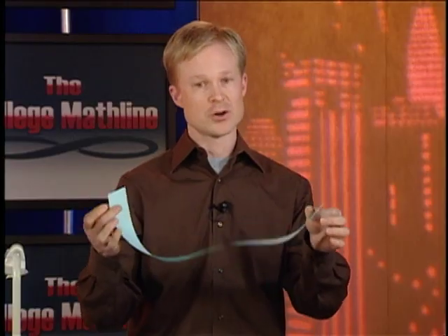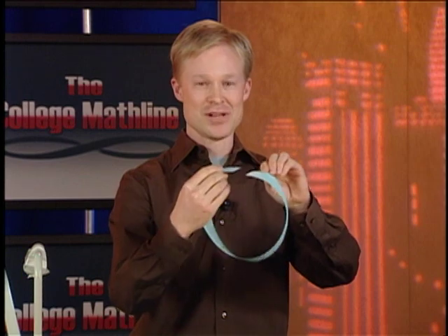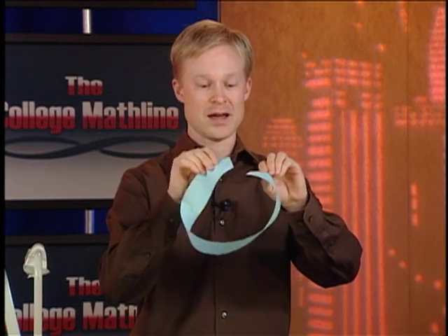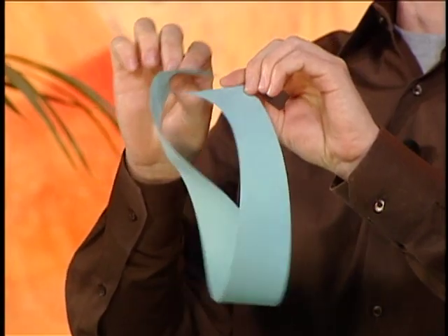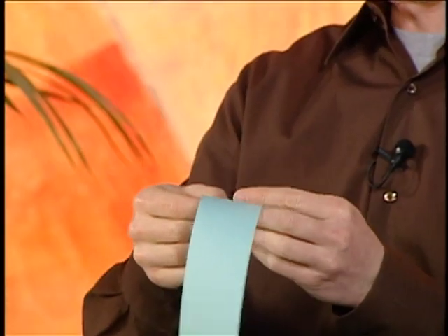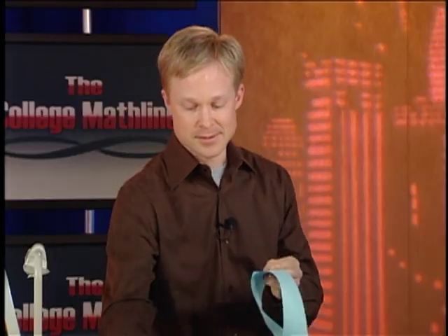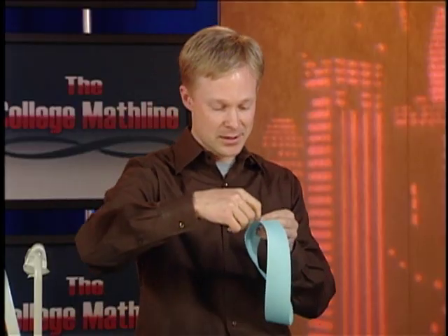So take your strip of paper, and this will be easy to remember if you're not doing it right now. You can do it later, when no one's watching, if you don't want to embarrass yourself. No, I'm just kidding. It's cool. So you take your paper, and you go like this, make a loop, but you give it a half twist, a 180-degree twist. And then I'm going to have you tape these together. So I brought some tape with me, and I'm going to tape these together here.